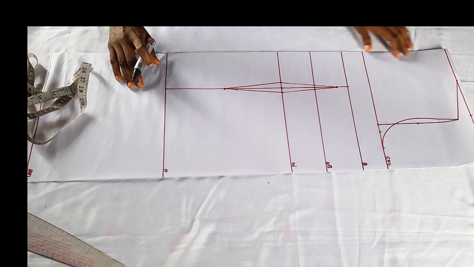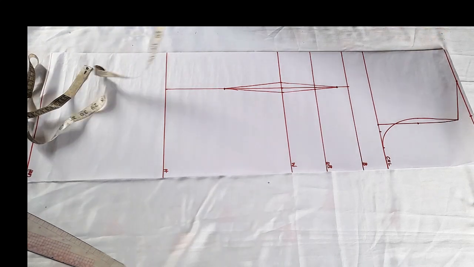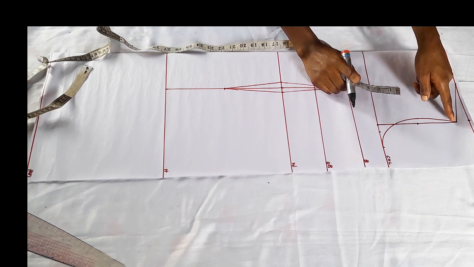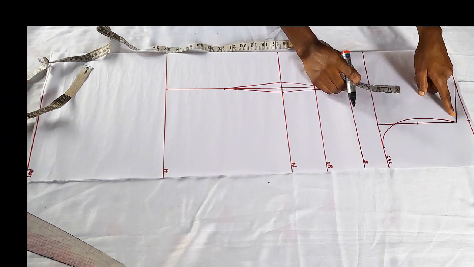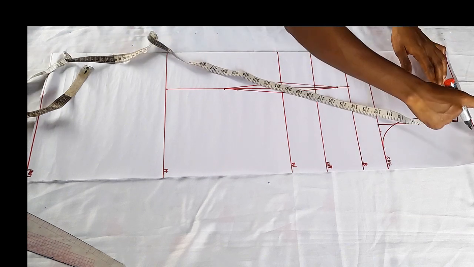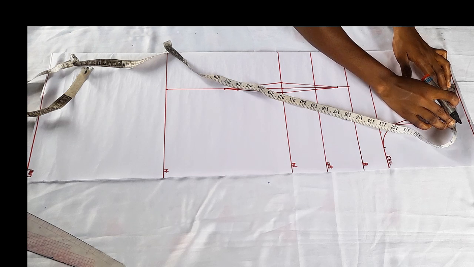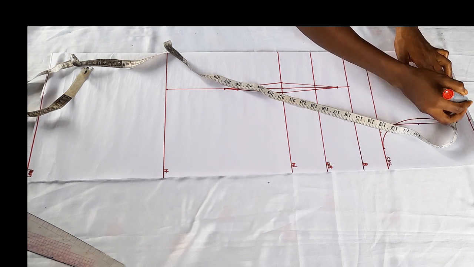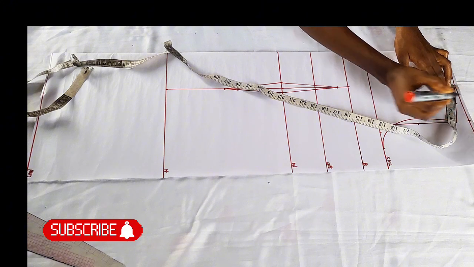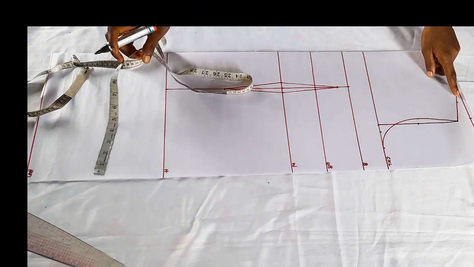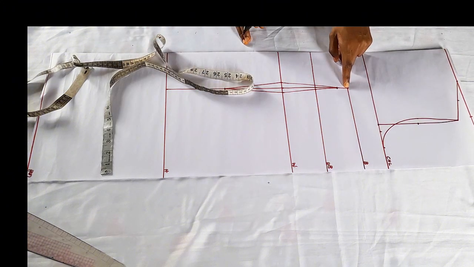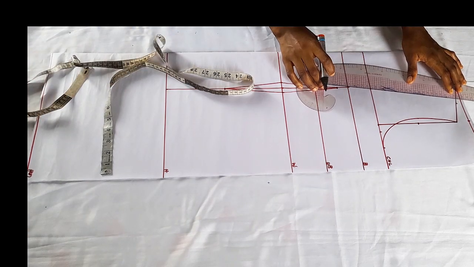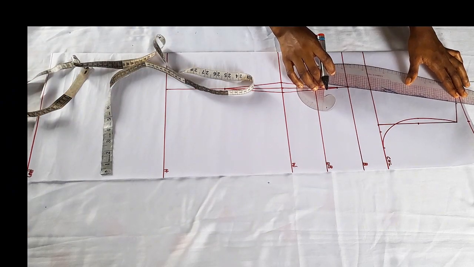So guys, this is it. After that, the next thing to do is to divide my shoulder measurement to get my midpoint. What I have here at my shoulder is 4 inches and my midpoint here is 2 inches, which is this point here. Then I'm going to connect it to meet my bust point. This is how to create a shoulder dart.